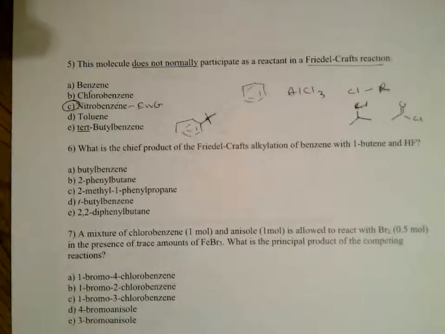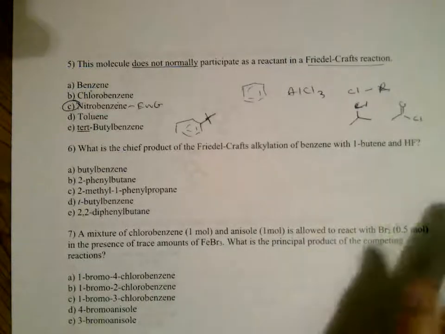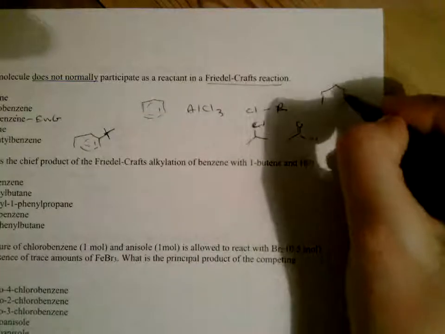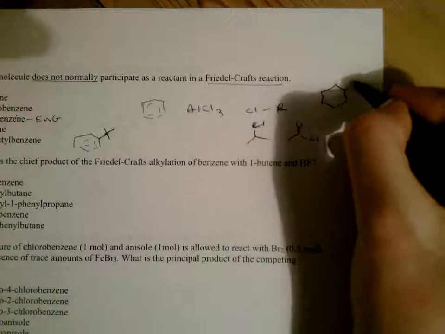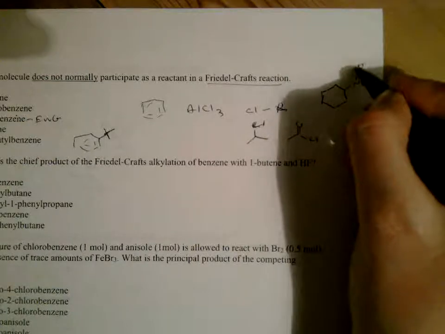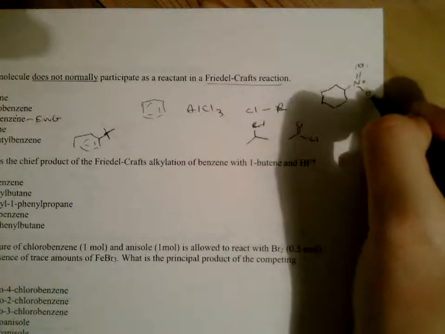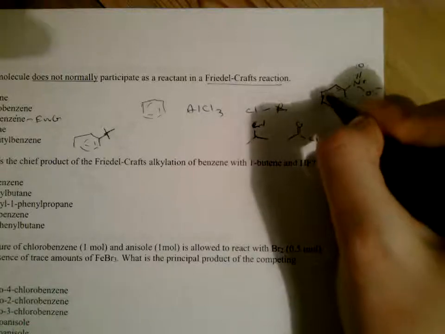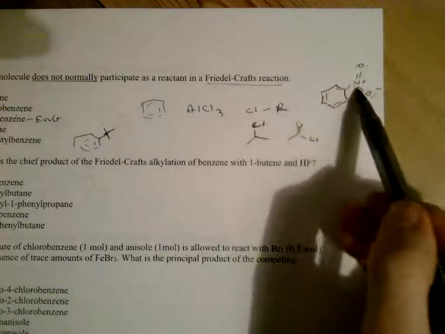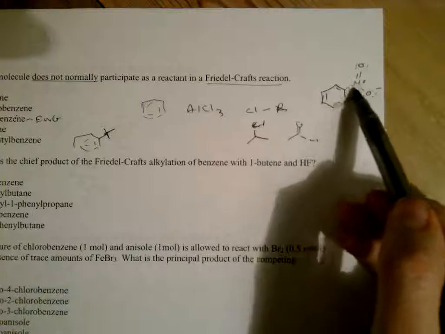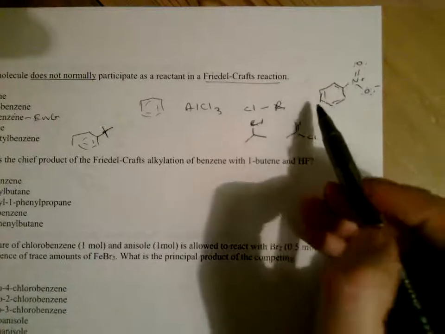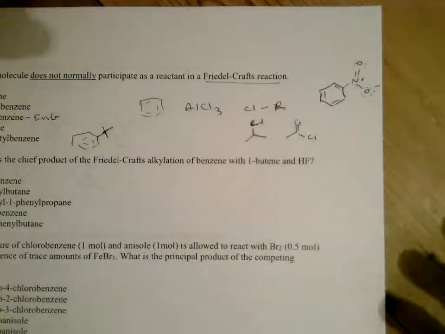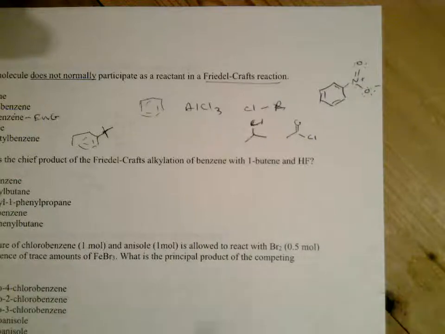Because it's got a positive charge right next to a benzene ring, it's pulling away that electron density. So pulling away the electron density, I think this is the structure right off the top of my head for a nitro group. Because that's positive right there, it's pulling electron density away from the ring, and that makes the ring not want to attack your carbocation or your electrophile.